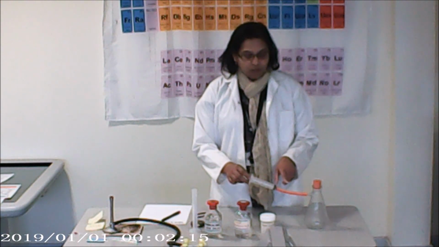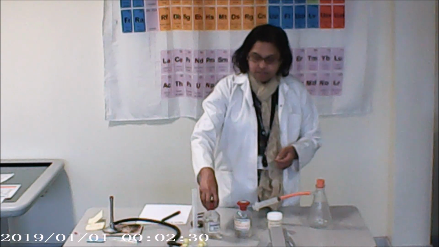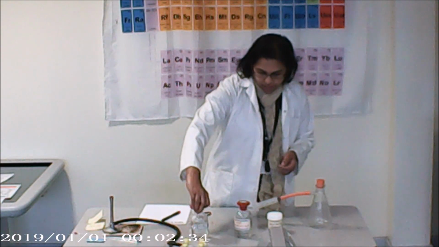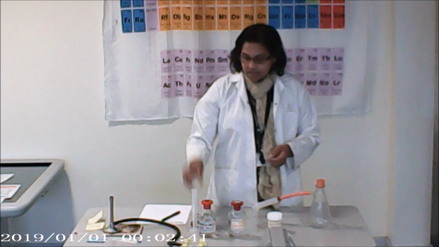If you look at this conical flask, there's a tube attached to a gas syringe. So I'll be starting to collect some gas in this gas syringe. I'll show you in a minute how to use that. And then I'll also be using some small marble chips in my experiment and two different types of hydrochloric concentration. So over here, I have hydrochloric concentration of 0.1 molar and hydrochloric concentration of 0.5 molar.